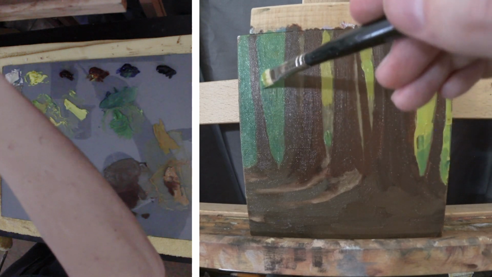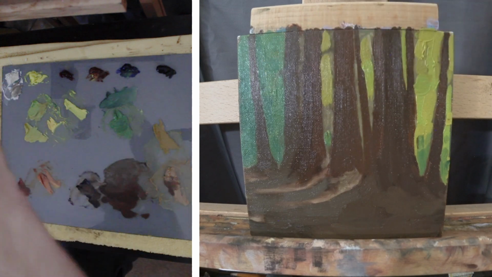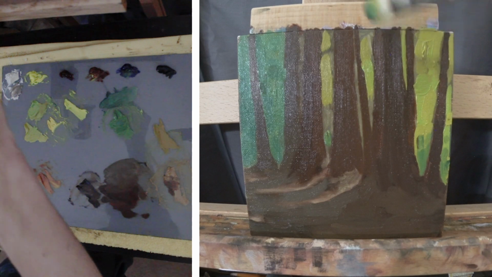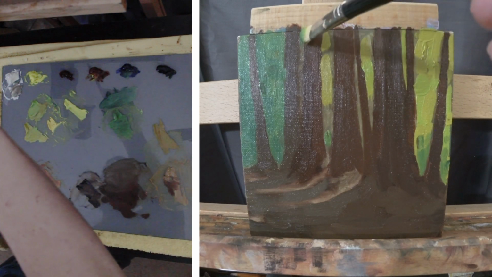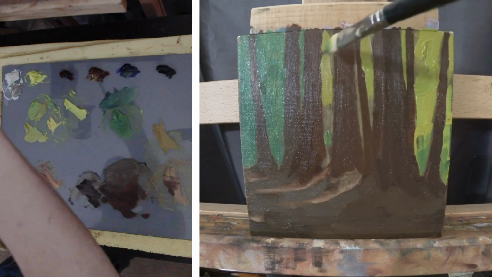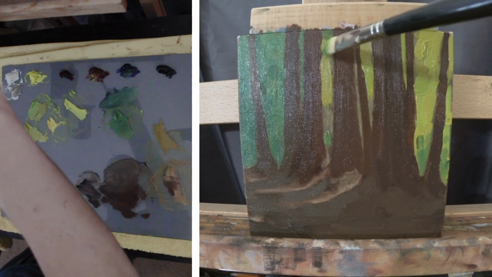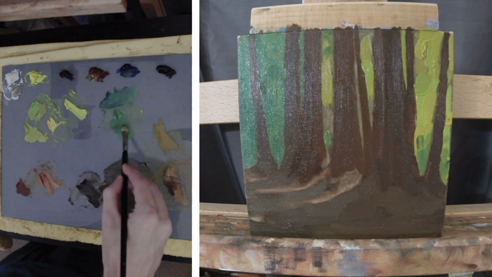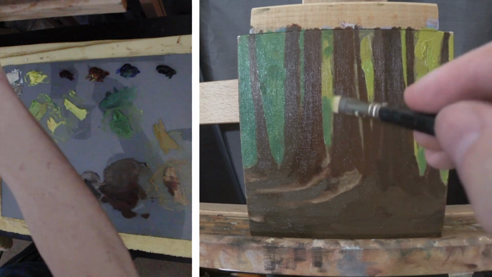I'm just trying to keep that in mind. I'm repeating it over and over because that's what I set out to do at the beginning. Sometimes we can get caught up. We forget what our initial goal was, and we end up just painting off into the sunset. We end up trying to be super realistic when we weren't really going for super realism.